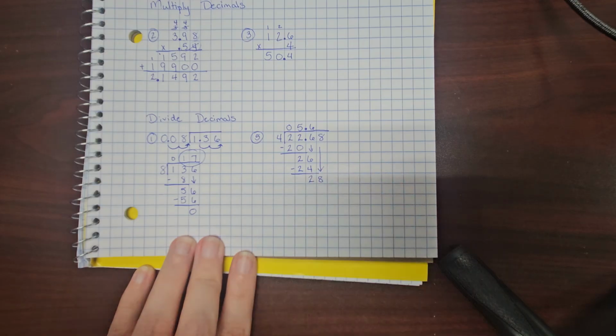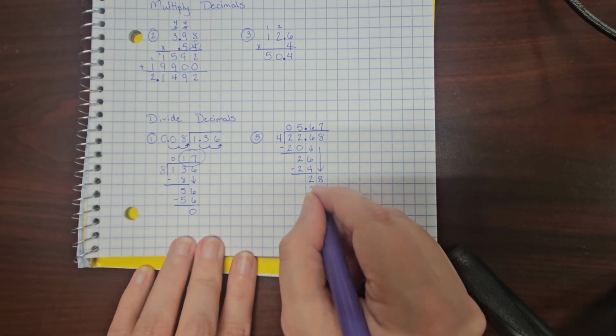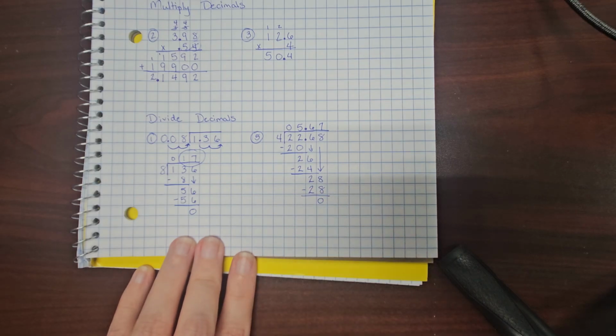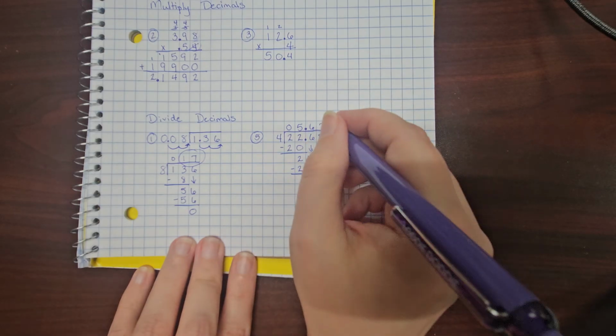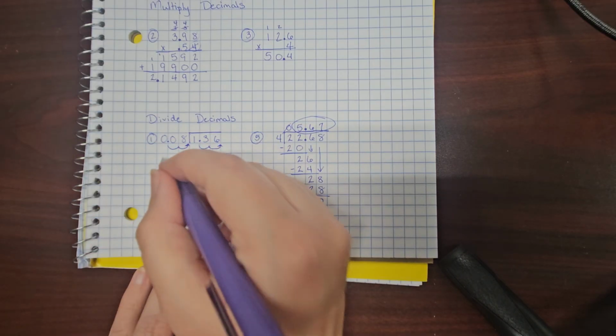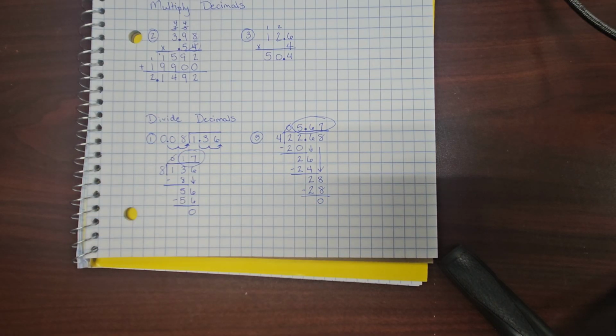Bring down my 8. 4 will go into 28 7 times. 4 times 7 is 28. And 28 minus 28 is 0. I have no more numbers to bring down, and I have a 0 remainder, so I'm done. My quotient is 5 and 67 hundredths. You can drop off that 0 at the very beginning, just like we saw on that first one. All right, go ahead and work all of the middle problems, 2, 3, and 4, on your own.